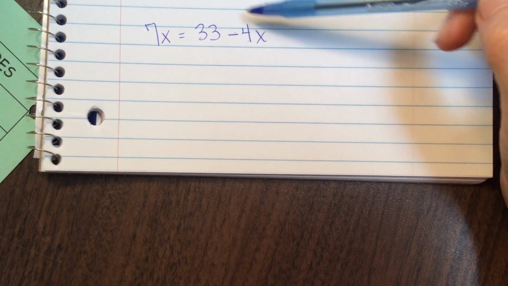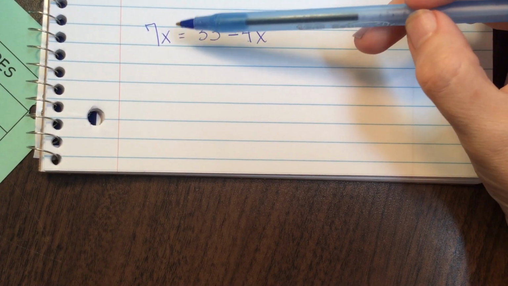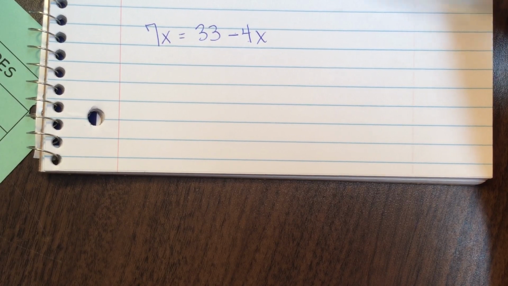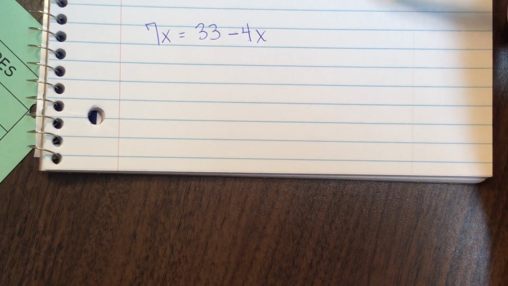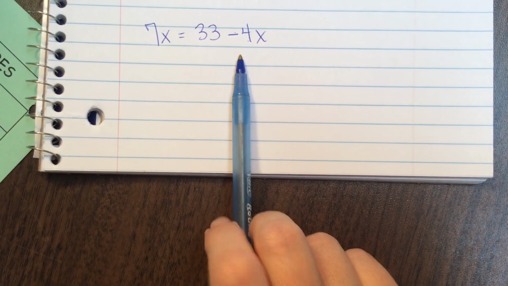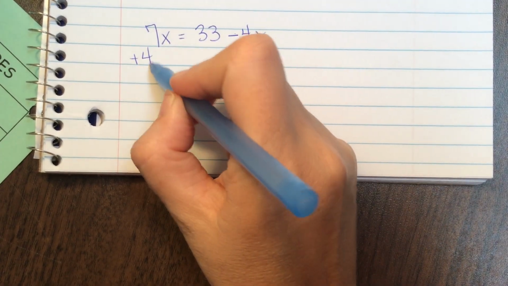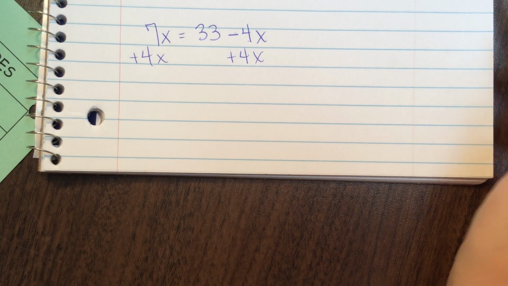Well, obviously negative 4 is smaller than any positive number. Any negative number is smaller than any positive number. So to get rid of minus 4, we're going to add 4. So we're going to add 4x to both sides.